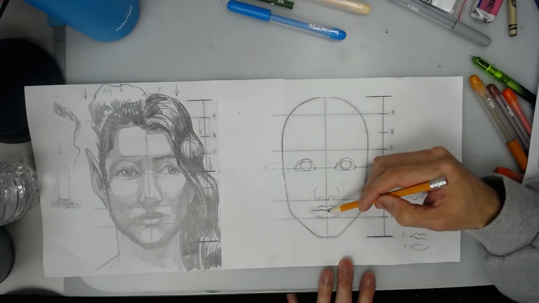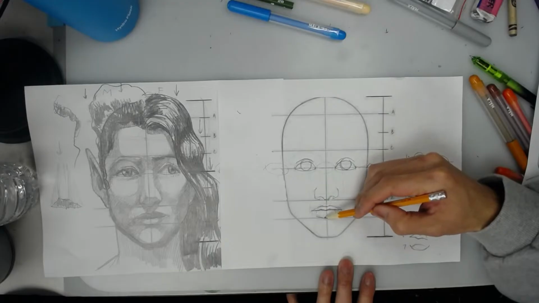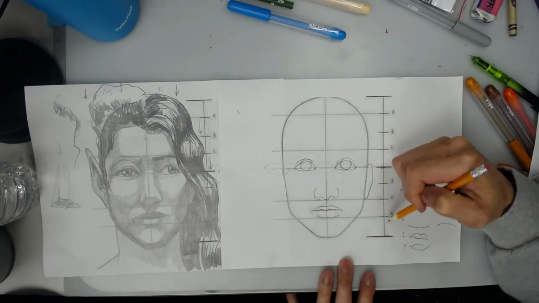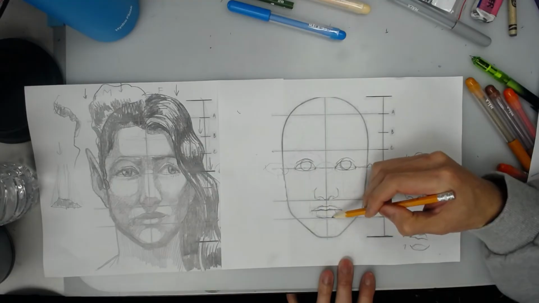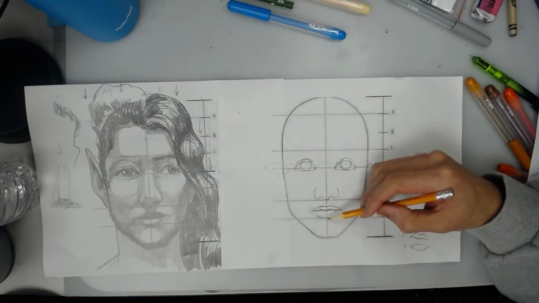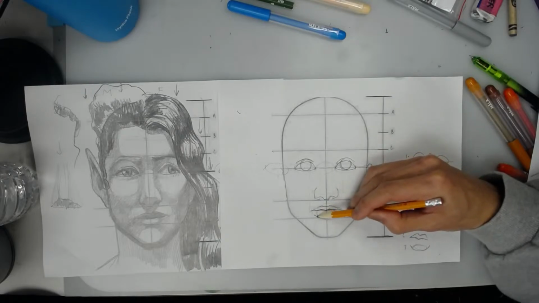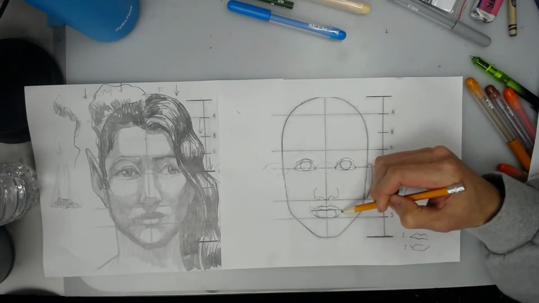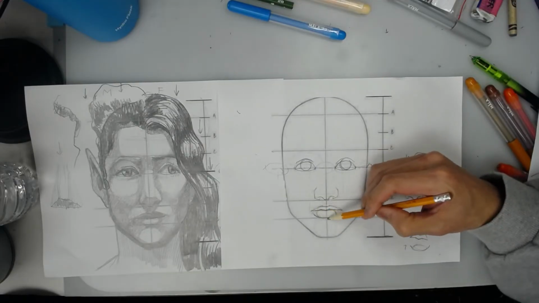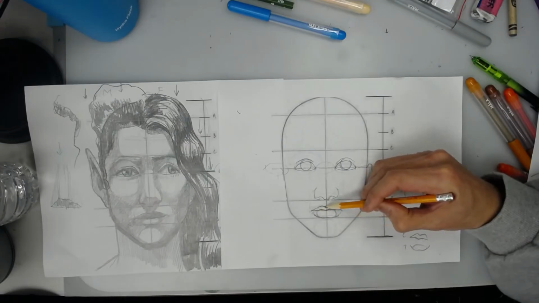Here. So on this line in between the nose and the chin, this is the bottom of the lip. Bottom of the bottom lip. Like right here. So what I do is make an oval shape and then I just move it up. I don't even have to connect this. It just makes a lip shape.